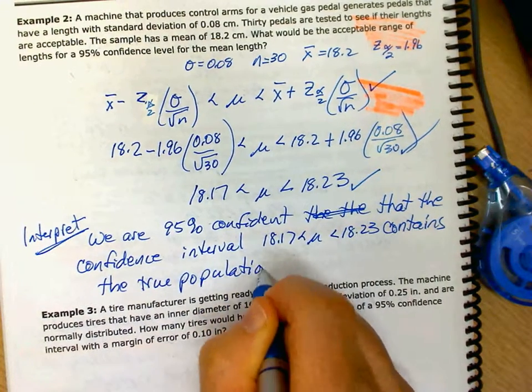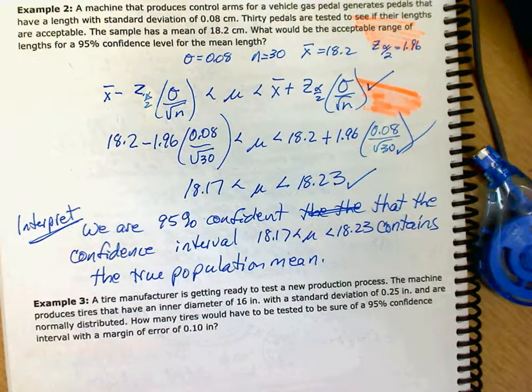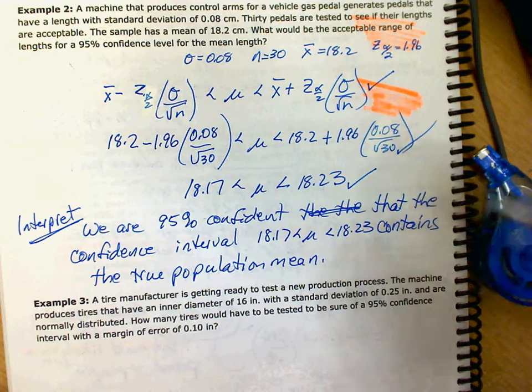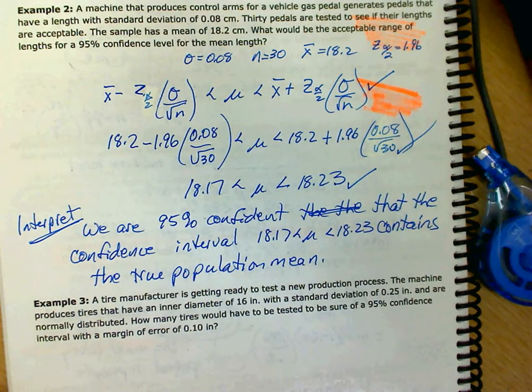So, if they sampled this over and over again, if they did another sample of 30 and did these calculations, and they did another sample of 30 and did these calculations, then 95% of those samples would contain the true population mean. Right?